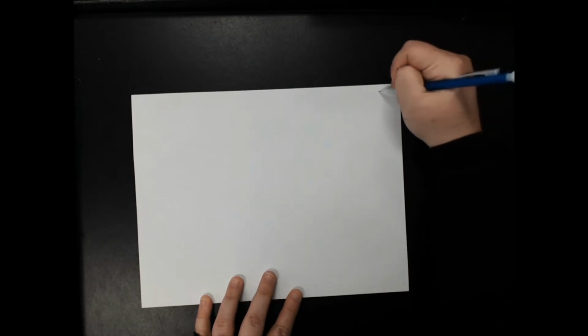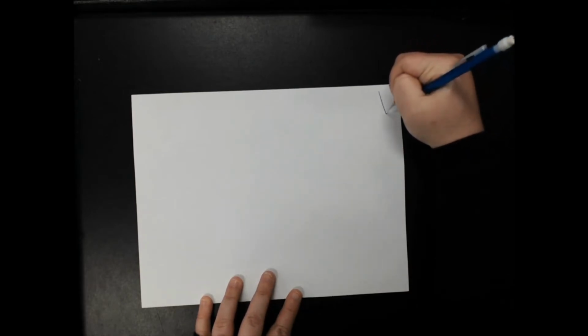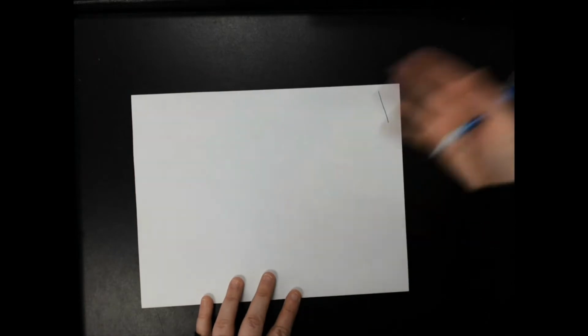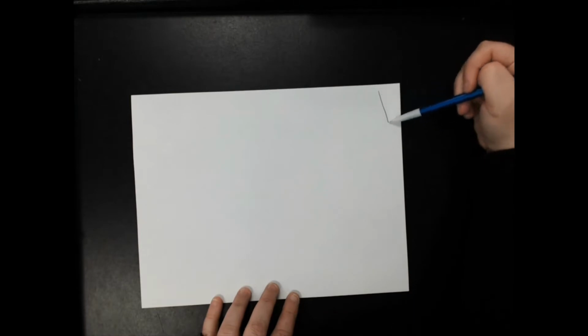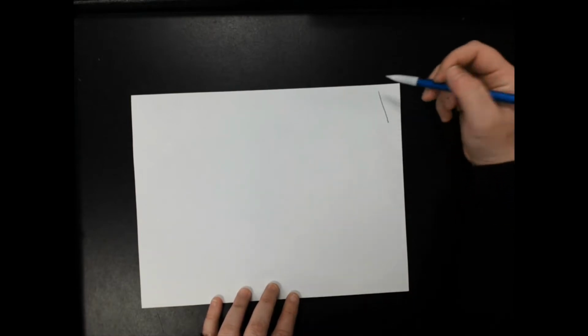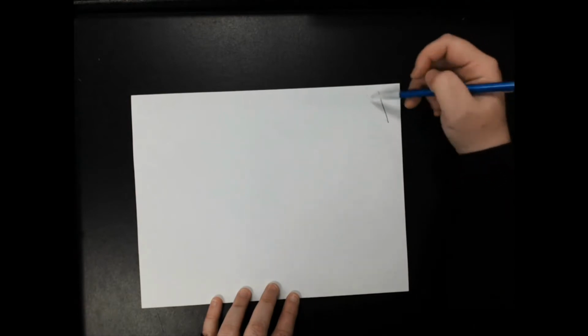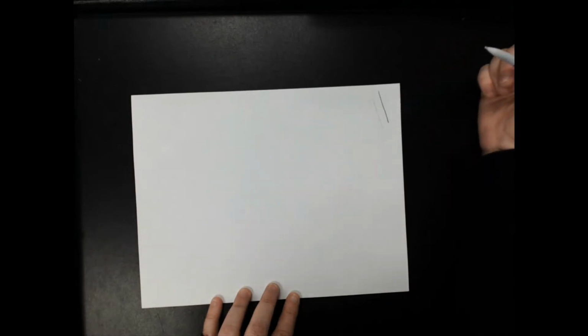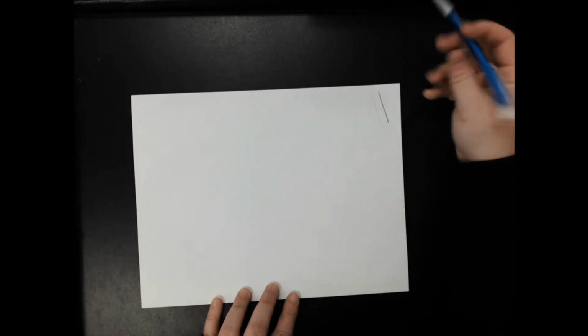So if I started drawing really dark, oh my gosh, I even broke the lead to my pencil. Oh, Mrs. Blair. So yes, that's a really dark line. That's pressing really hard. And while it's great that we can see it, for what we're doing today, you really need to draw very lightly. We want really light lines that you can barely see because we want to erase them.